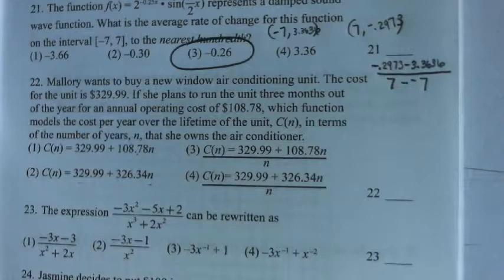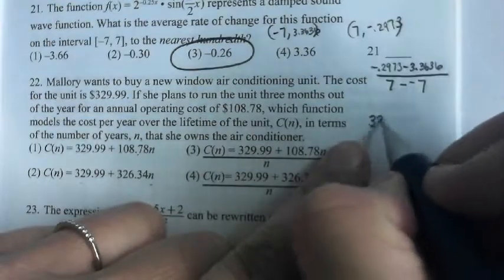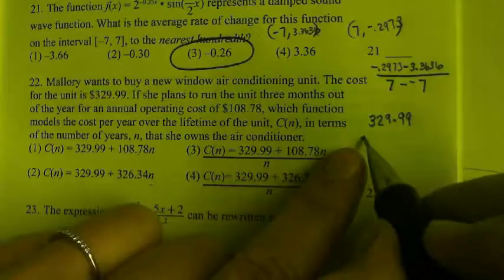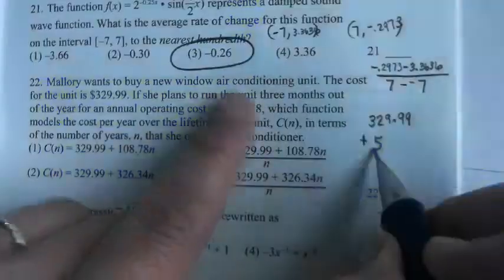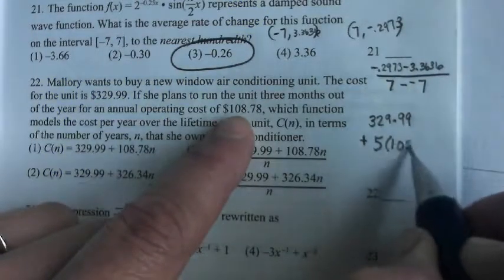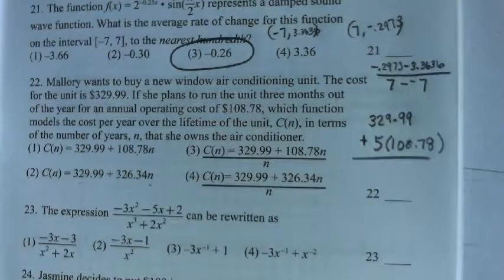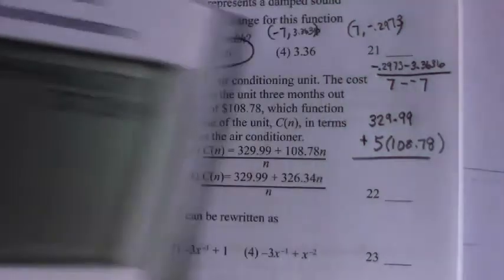Let's just jump right to like the 5th year. If she's owned this thing for 5 years, $329.99 she purchased it, and then she's got to add on to that 5 years at a cost of $108.78. So her total cost over 5 years would be $873.89.